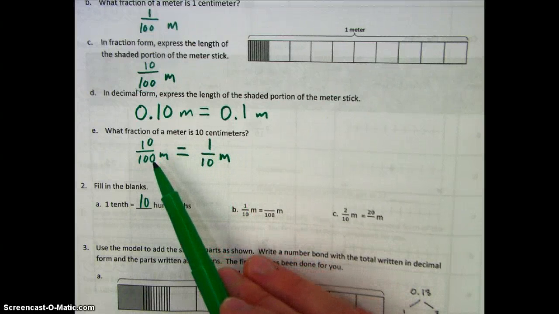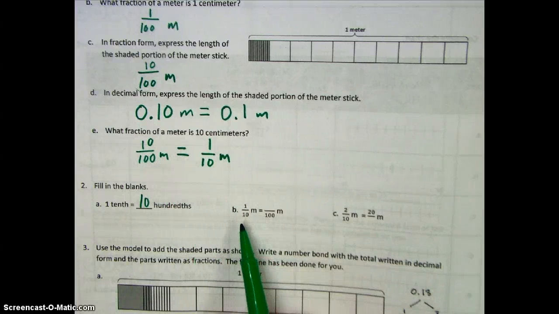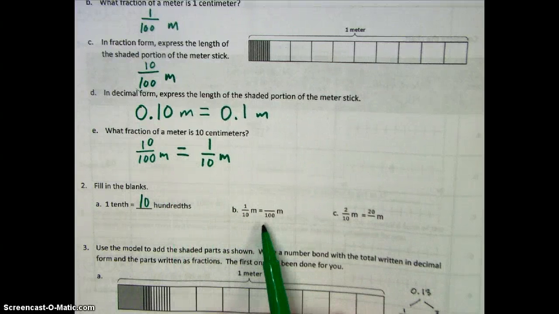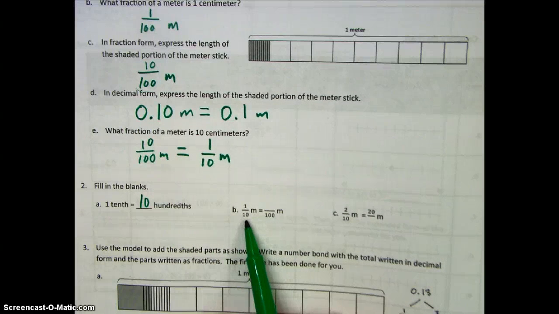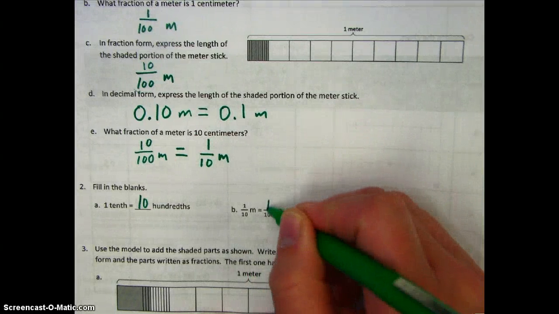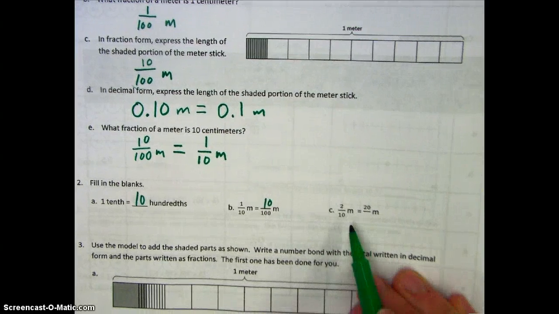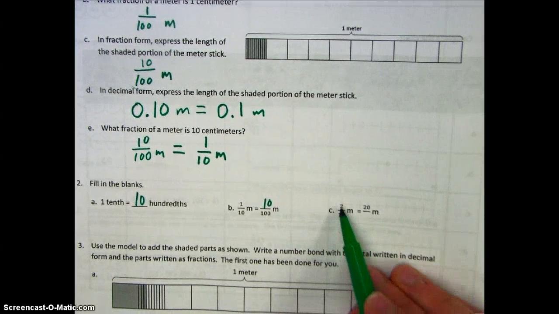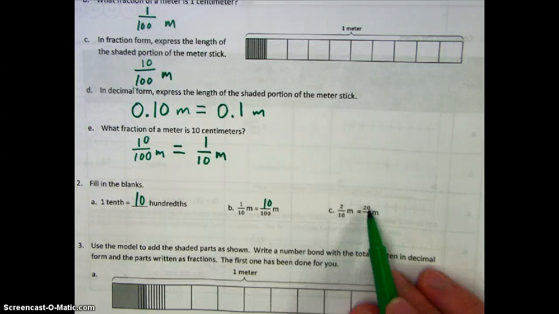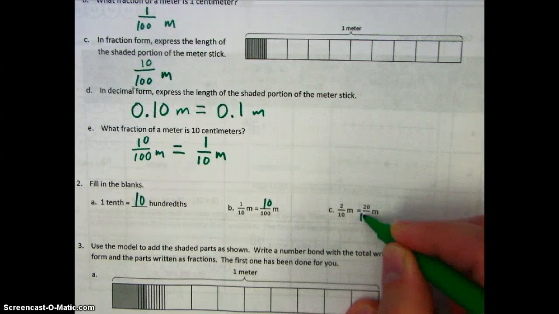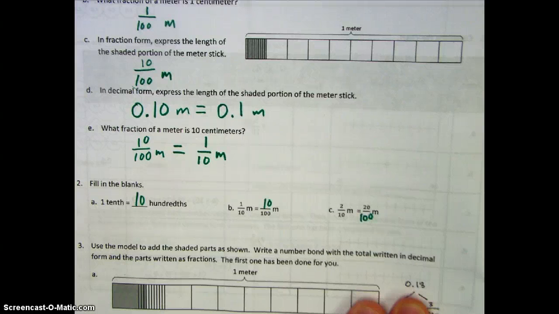And again, connecting it to what we know about fractions, multiplying by 10 tenths gets us over here to our 10 hundredths. So now looking at part B, now we have the same question, but this time in fraction form. So your 1/10 of a meter becomes 10 hundredths of a meter. And then finally step C, if we have 2/10 of a meter, well now we have 20 hundredths. Okay, again, thinking about multiplying your numerator times 10, and then multiplying your denominator times 10.